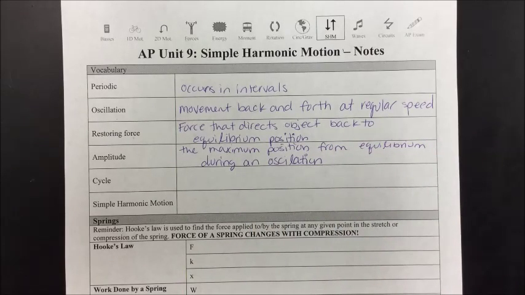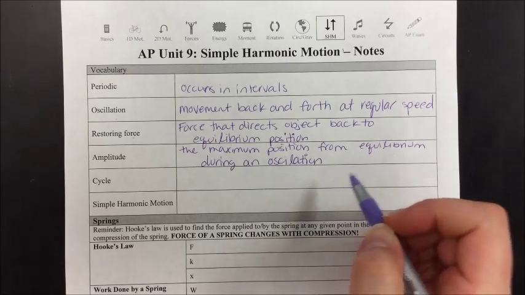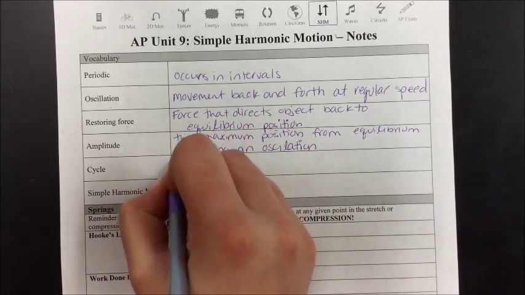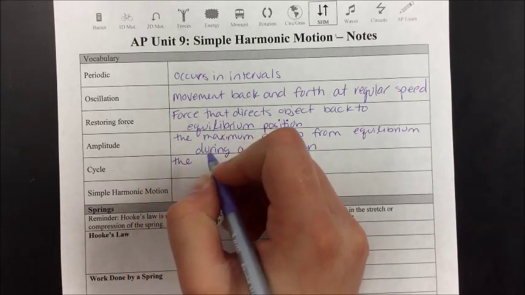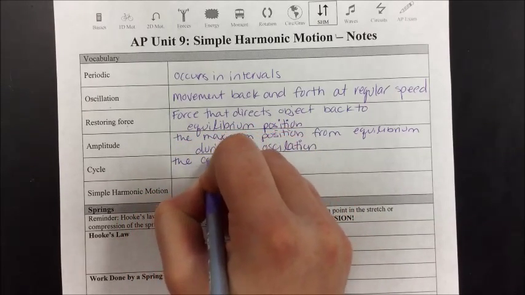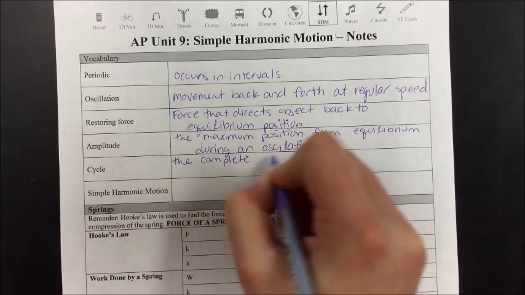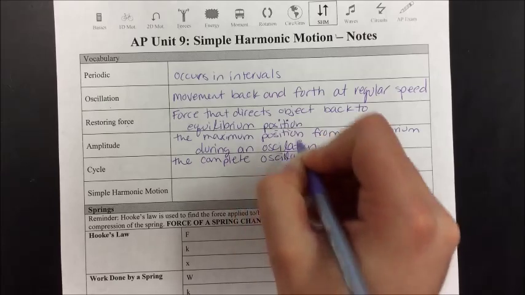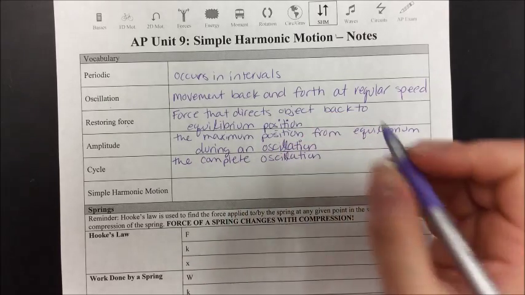Now a cycle is one complete oscillation, so it starts and ends at the same point. It's a repetitive motion. Make sure I spell that right.